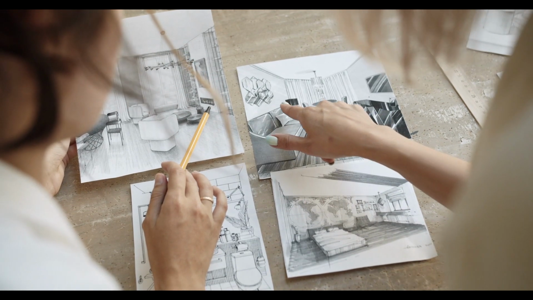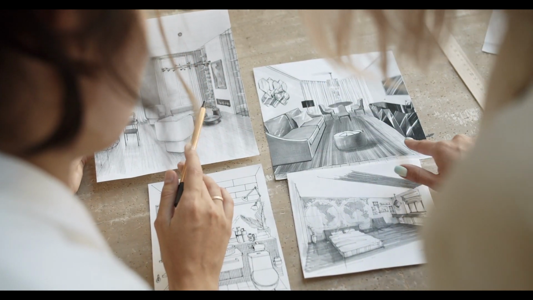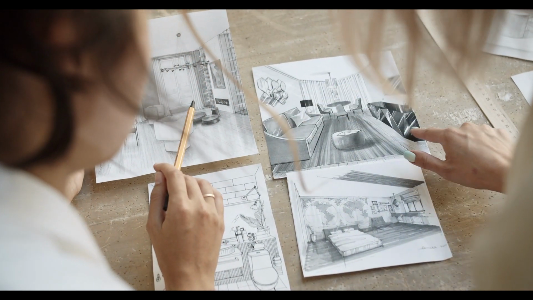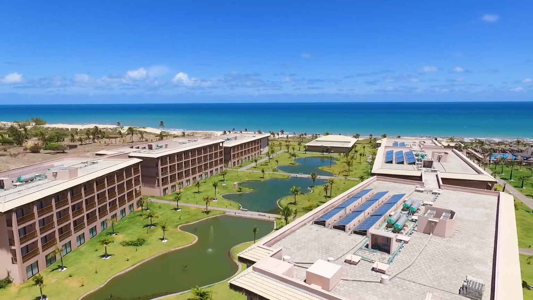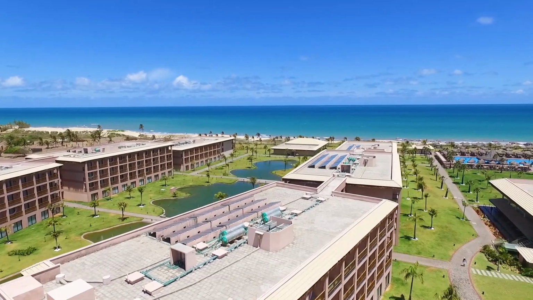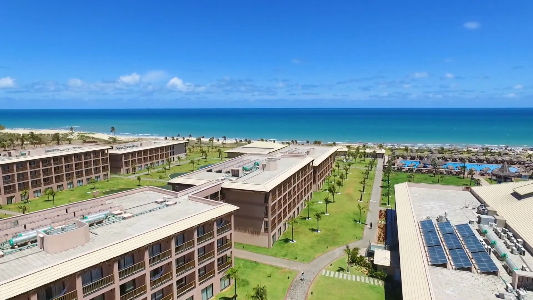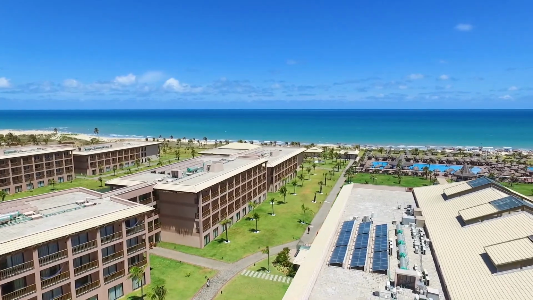Key principles of sustainable architecture. 1. Energy efficiency. Prioritizing energy-efficient design strategies to minimize energy consumption and maximize performance. This includes optimizing building orientation, utilizing passive solar design, integrating energy-efficient lighting and HVAC systems, and incorporating renewable energy sources such as solar panels and wind turbines.